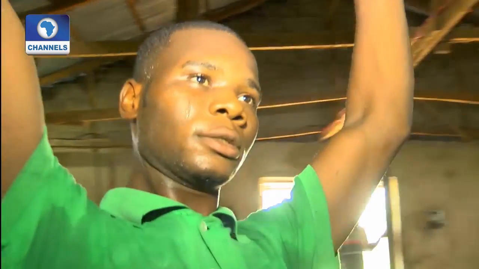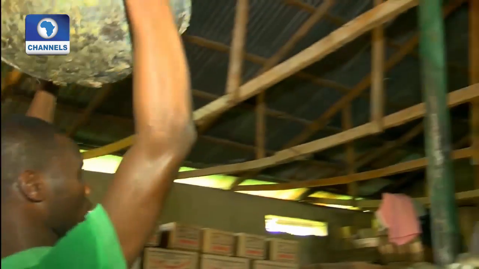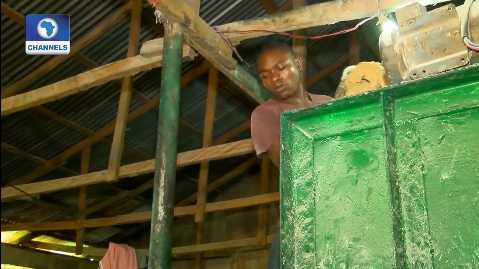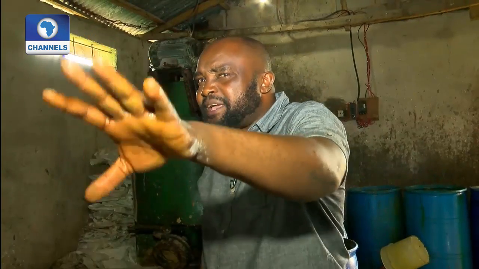We whisk them to the crushing machine. The crushing machine, this is the smaller one, takes up to 130 kgs. And the other one is bigger, it takes up to 180 kgs. Then the second process begins. That's the second stage of the soap production, which begins from that side.